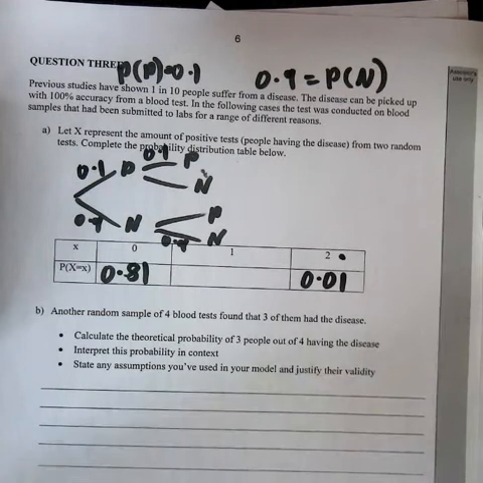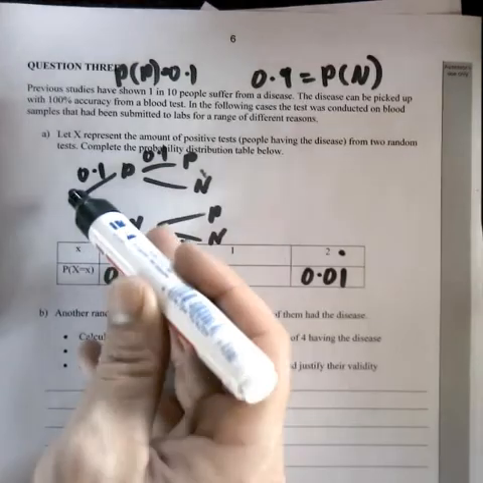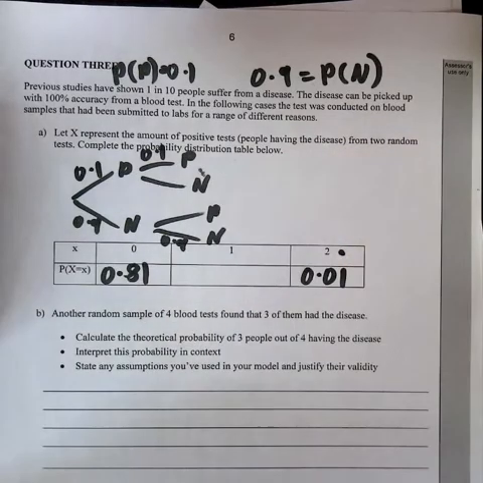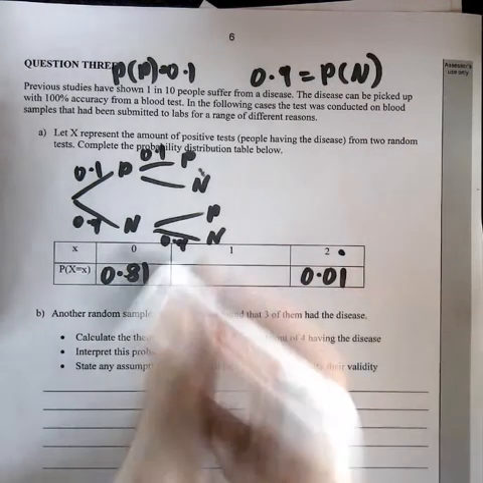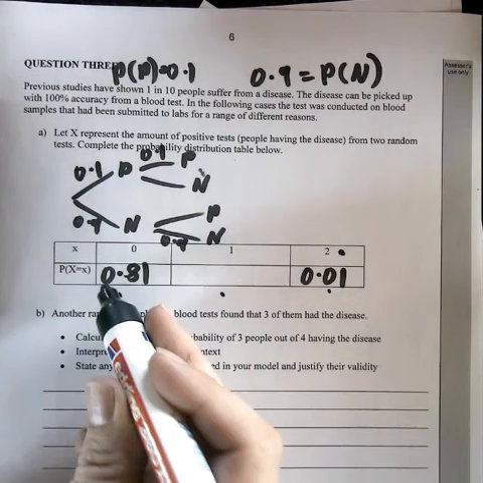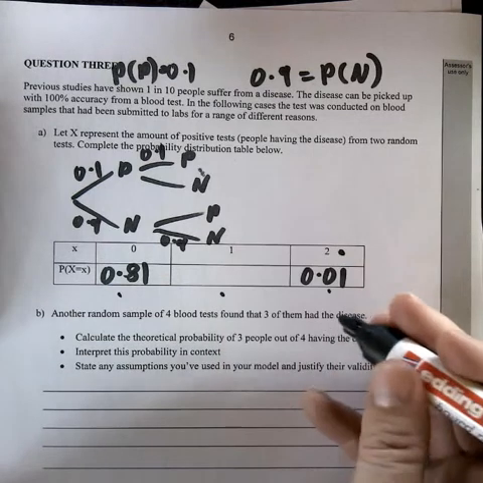Now, I could go through and calculate the chance of getting 1 positive by going negative, positive, positive, negative, and add those probabilities together. But these probability tables always add up to 1. If these are the only outcomes, then all 3 of these numbers add up to 1. So far I've got 0.82. That must mean I've got about 0.18 left over. Alright, taken away from 1.